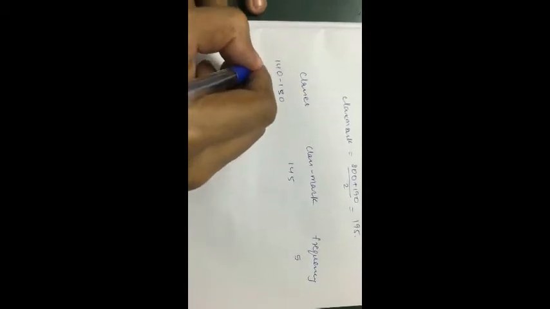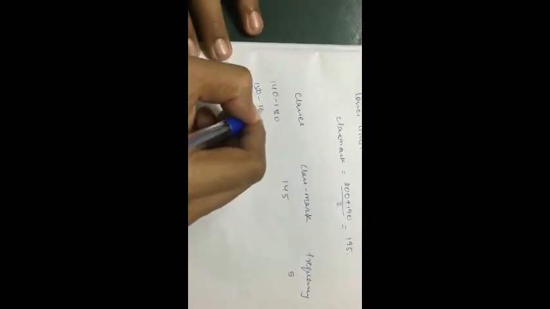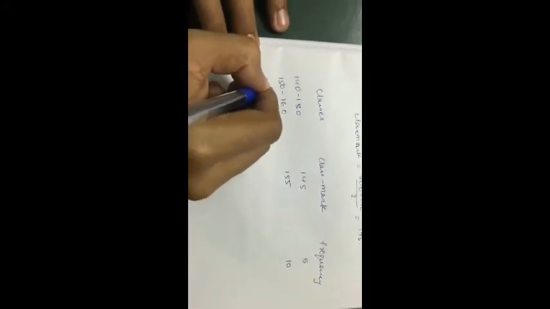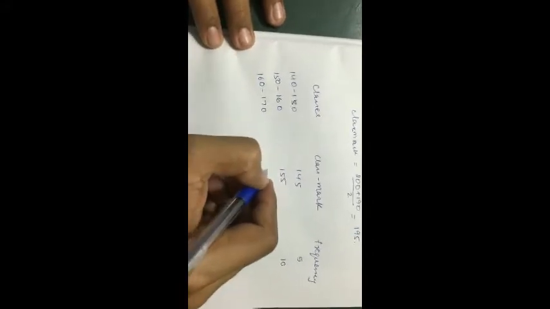For 140 to 150, the class mark was 145 and the frequency given is 5. For range 150 to 160, the class mark is 155, and the frequency given is 10. For 160 to 170, the class mark is 165 and the frequency given is 20.